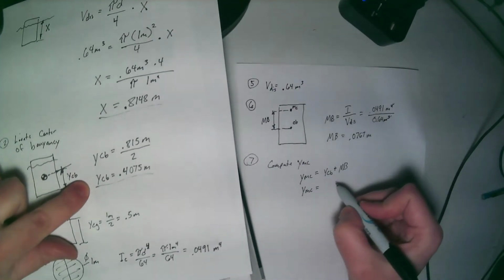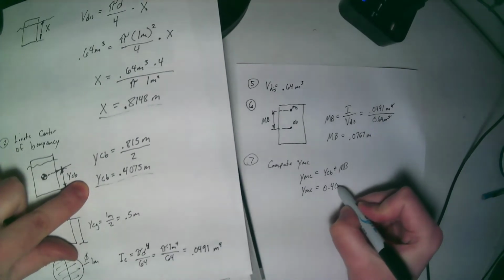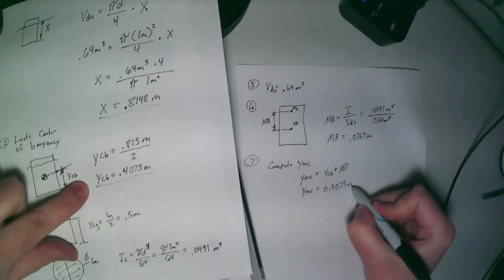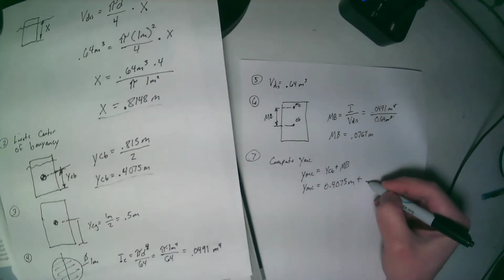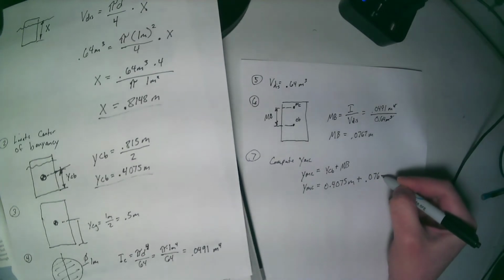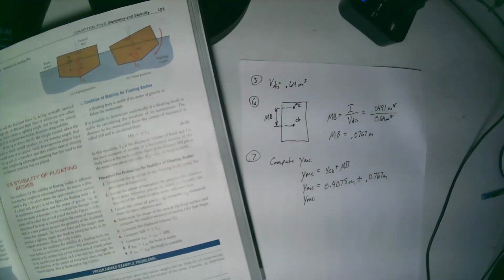YCB we said was 0.4075 meters plus our MB value of 0.0767 meters.